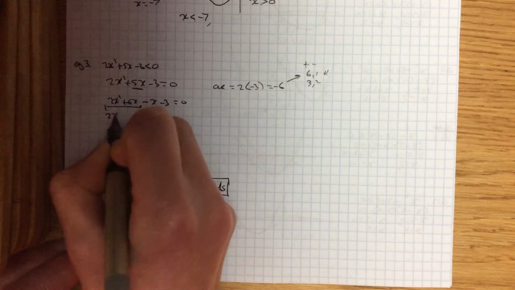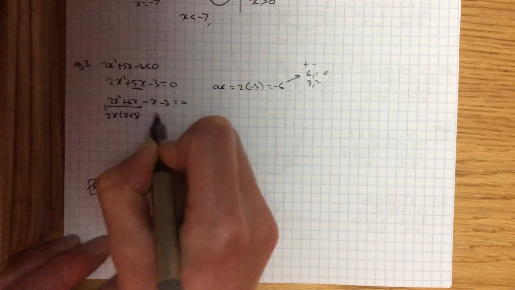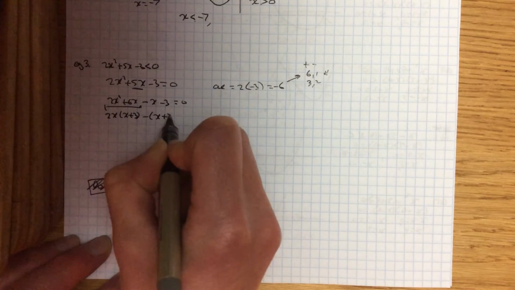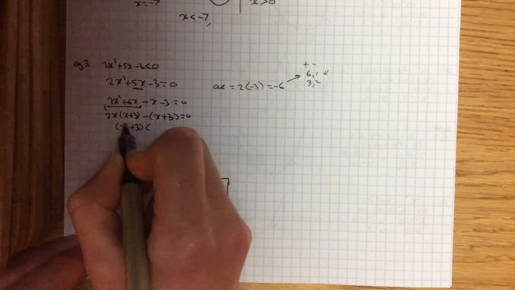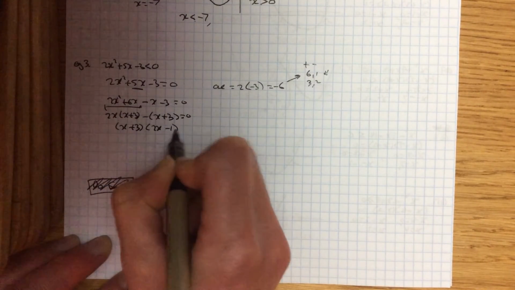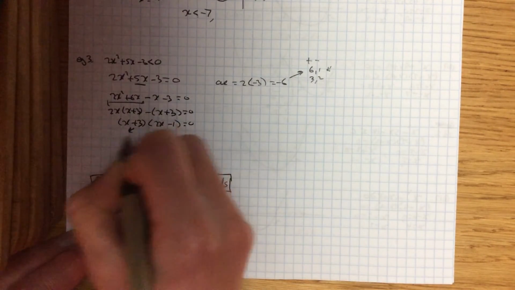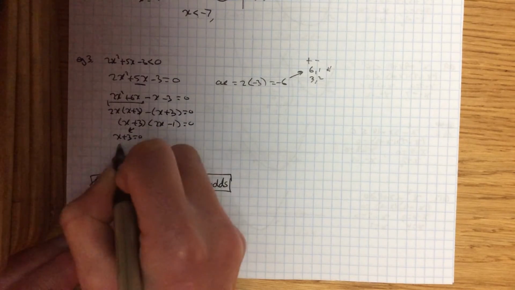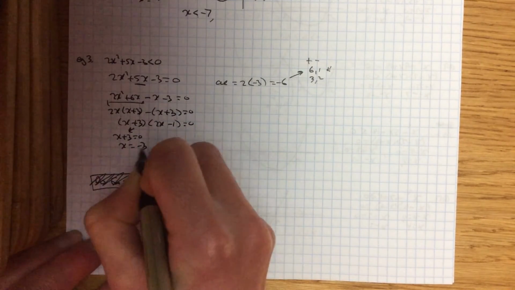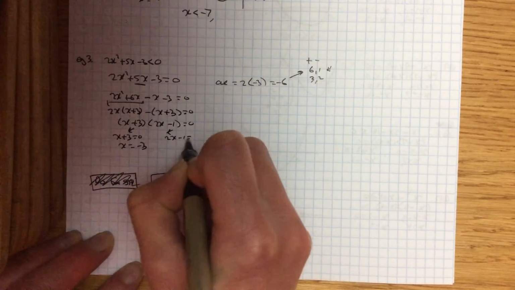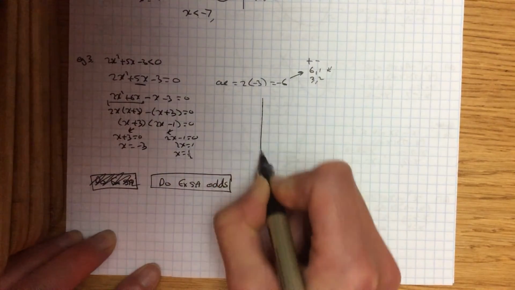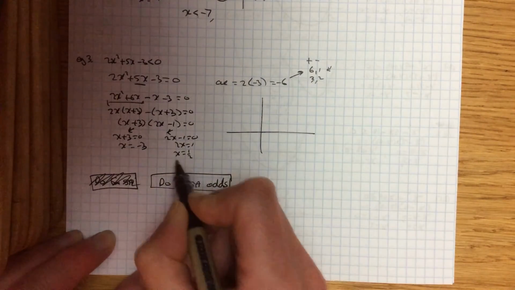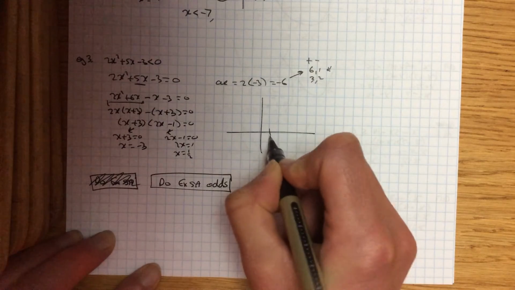Do the first two: 2x, x plus 3. Pull out the minus of the next two. Now pull out the bracket, x plus 3, 2x minus 1. Put each bracket equal to 0 as normal, and solve. So putting this one equal to 0, so 2x equals 1, x equals a half. Draw out your wee graph showing the critical values. So x is a half.